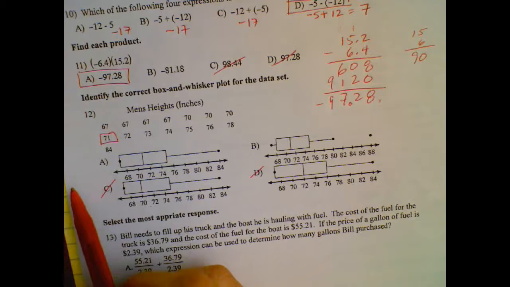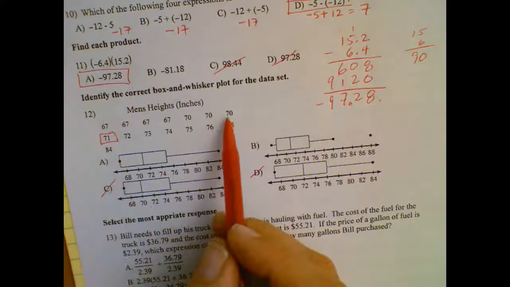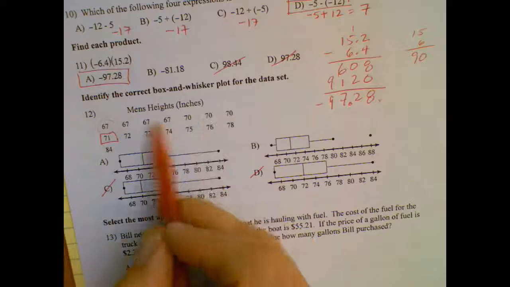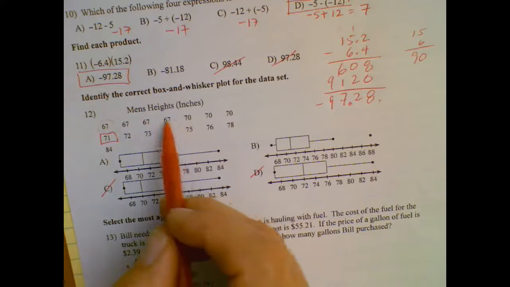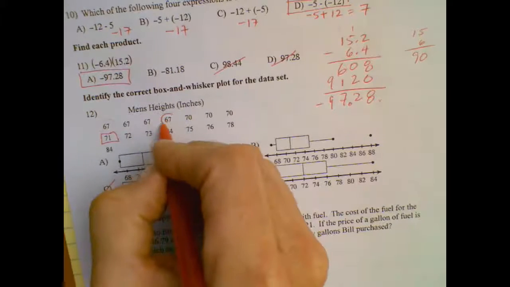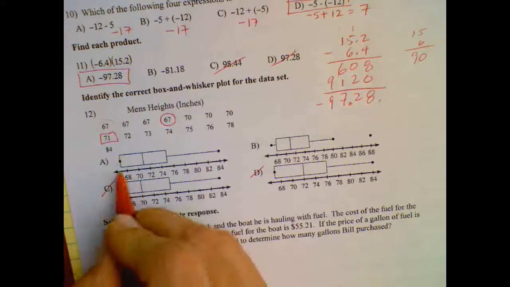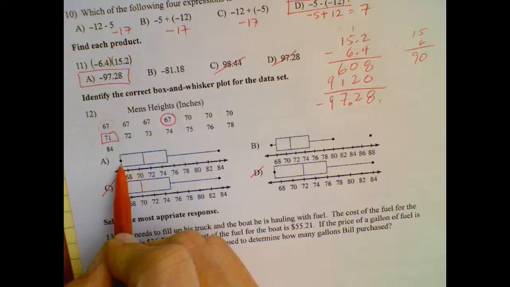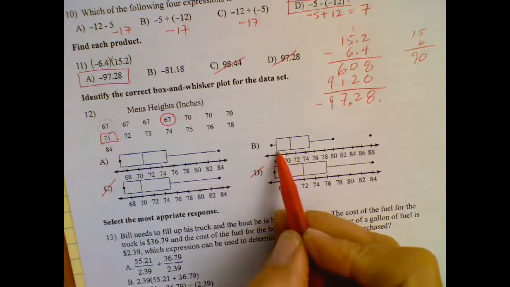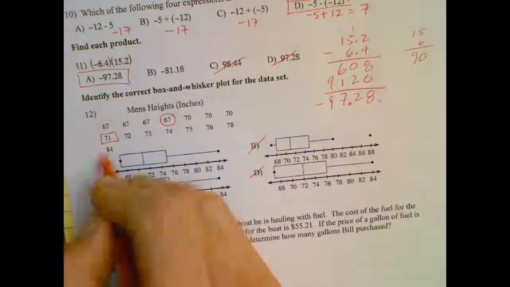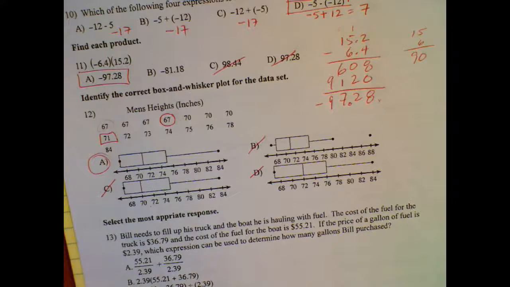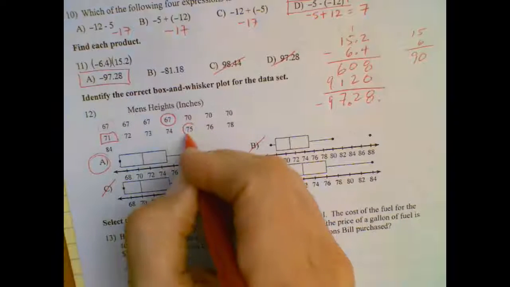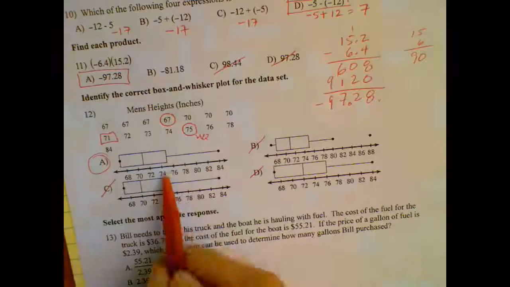So if I look over here on the lower side, my minimum is 67, and I have 1, 2, 3, 4, 5, 6, 7. There'll be one middle value here. So there's my lower quartile, 67. So my minimum and my lower quartile match up here. So A looks good. Here, the lower quartile is not 67. That's not correct. A is the correct answer. And it should match up on the other side. So here's 1, 2, 3. Here is the upper quartile, 75. And sure enough, it matches.